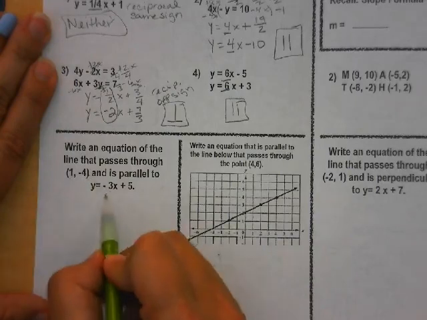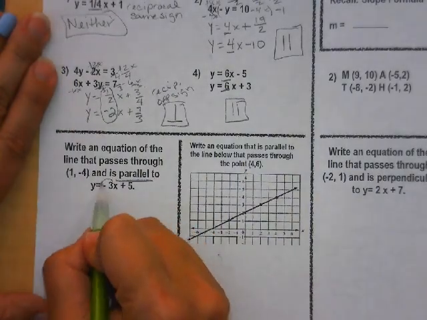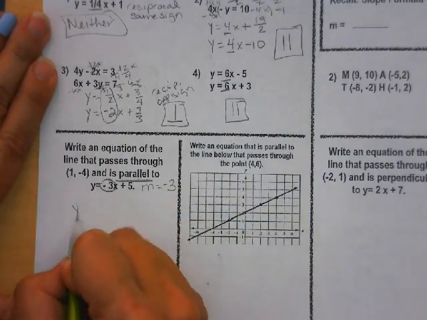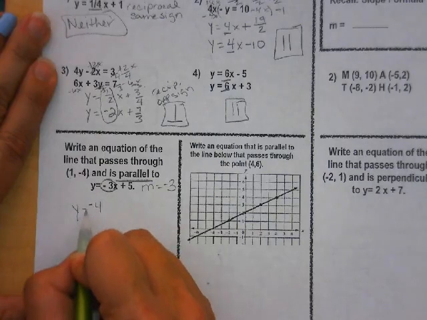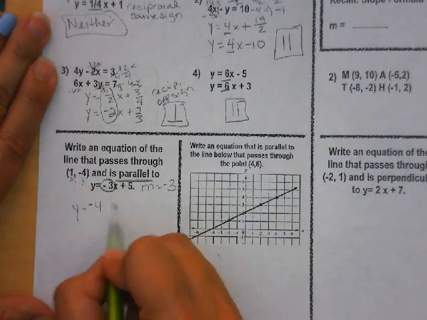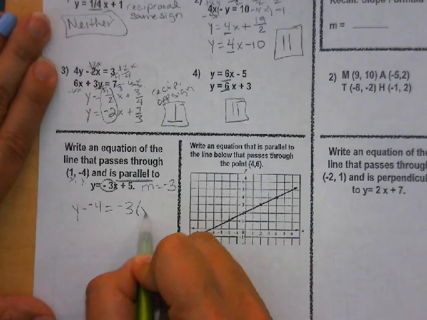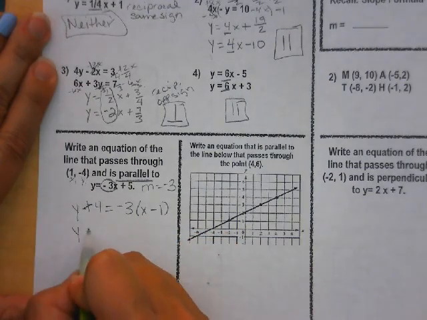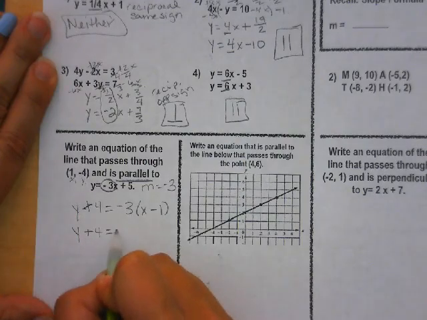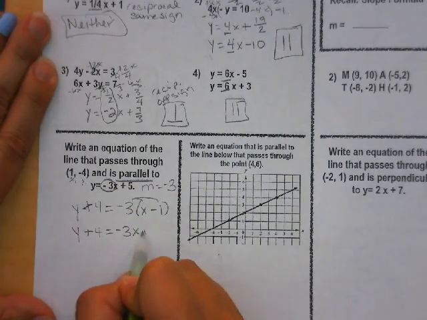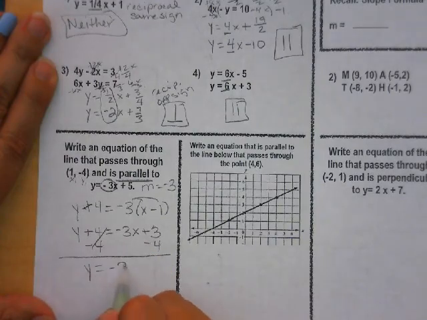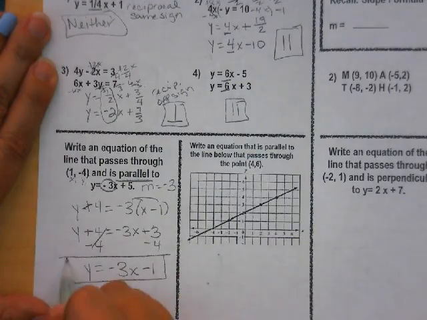So here I have a point and I want to know parallel. So that means that I'm going to have a slope of -3. So we're going to write y minus a -4, because this is my y1, is equal to -3 times x minus 1. Minus a negative becomes a positive. So I can move my 4 over. I can distribute, negative times a negative is a positive. So I'm going to minus 4 from both sides. Y equals -3x minus 1. That is going to be parallel.